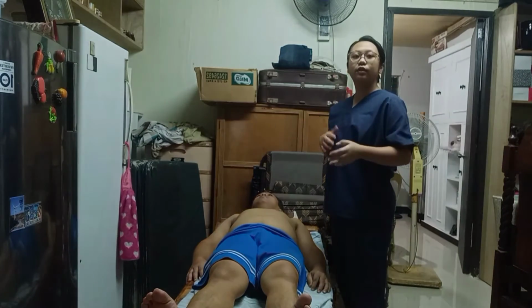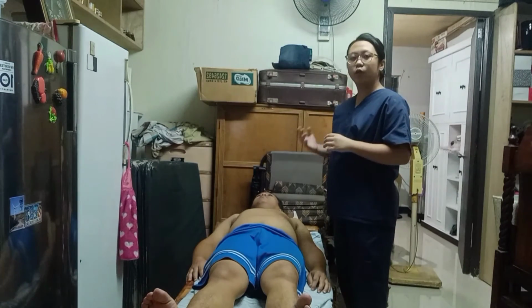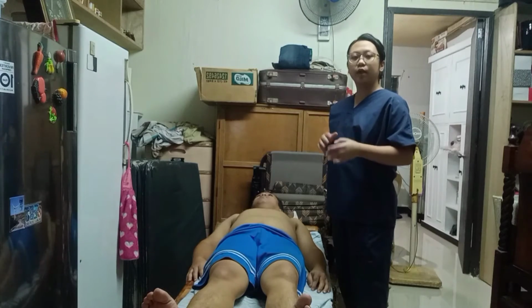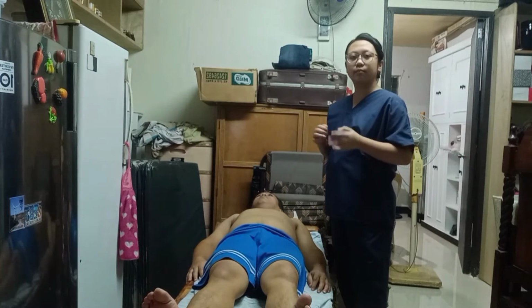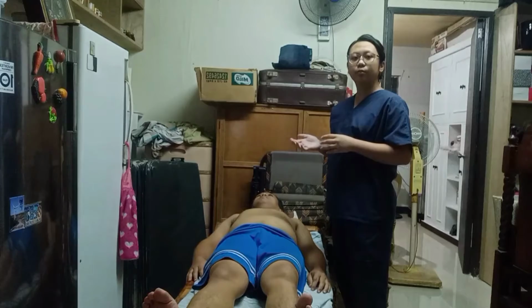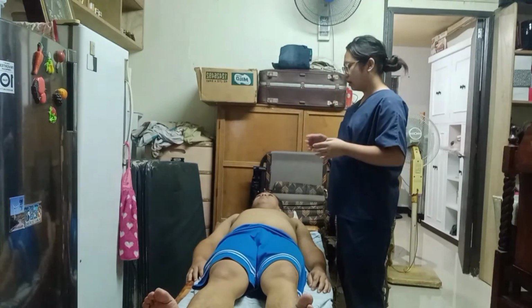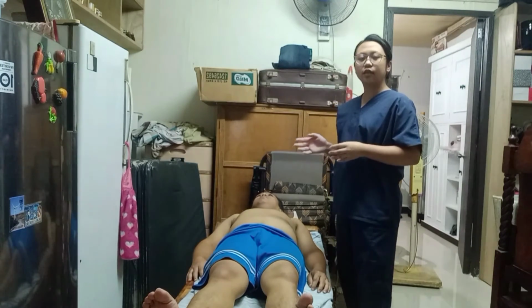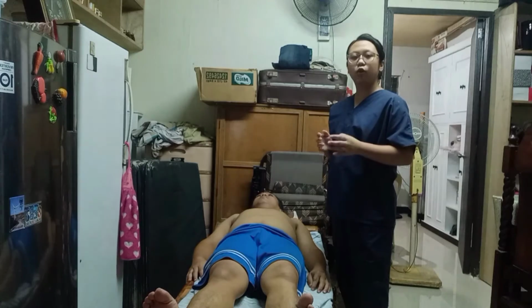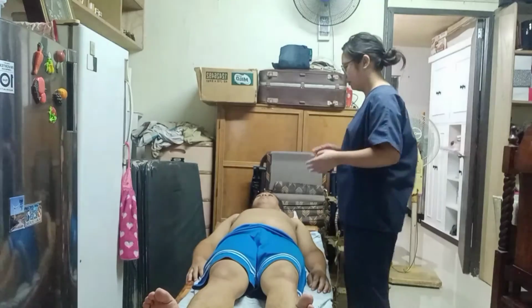Next, I will do the percussion of the abdomen to know if there is presence of fluid, distension, and masses. I will perform percussion in the right upper quadrant, starting from the mid-clavicular line going down, then repeat at the other side.